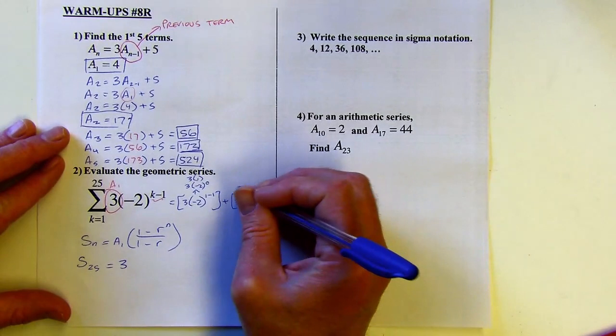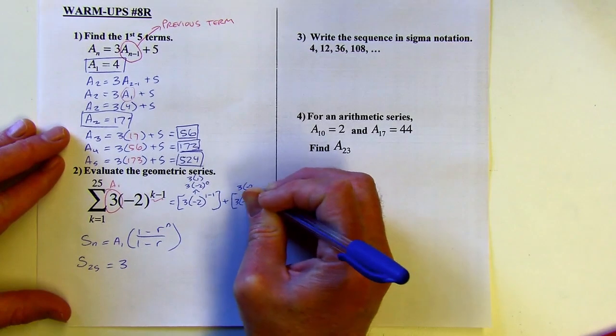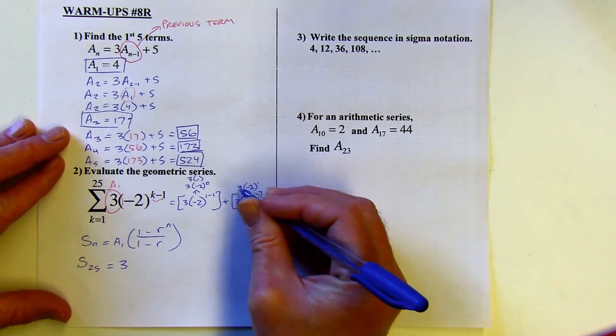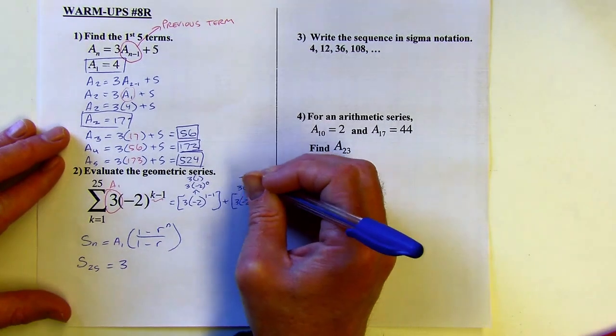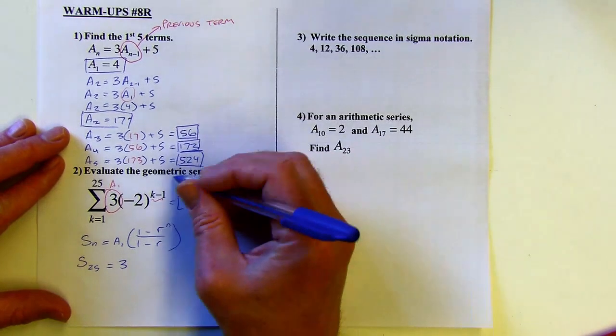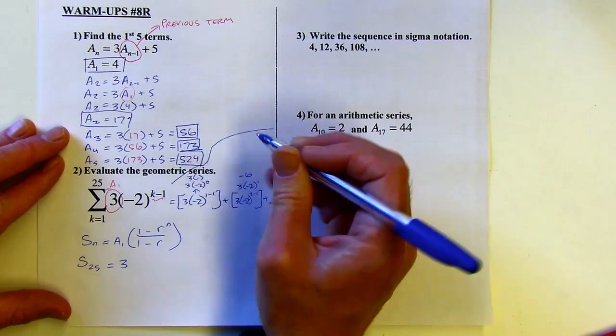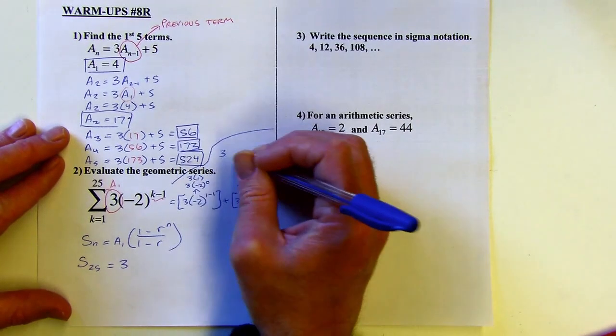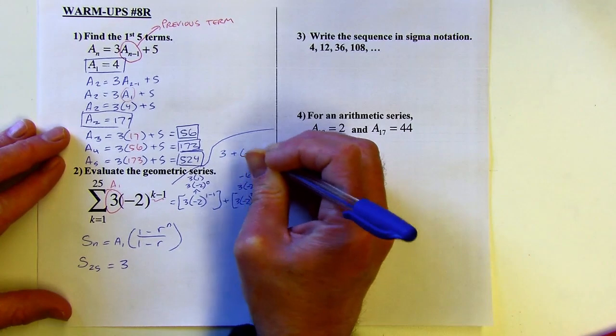So then I've got, let's see, 3 times negative 2 to the first. So it's going to be negative 6. Okay, so my first term then, here, let me do this. My first term was 3. My next term is negative 6. And it goes on from there.